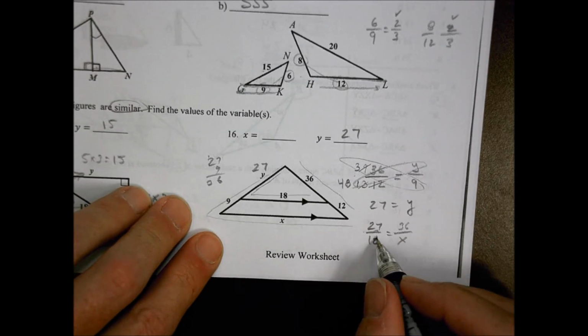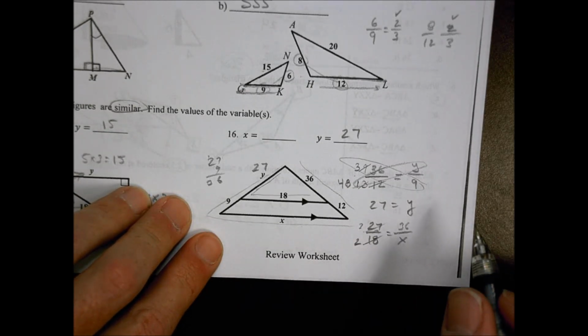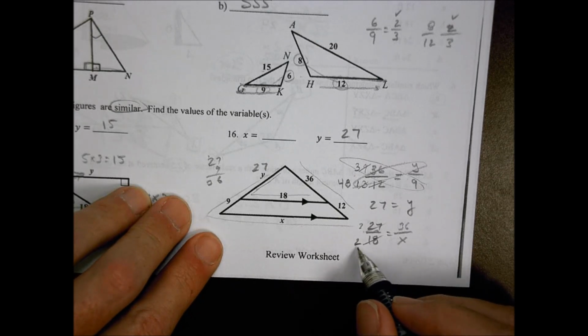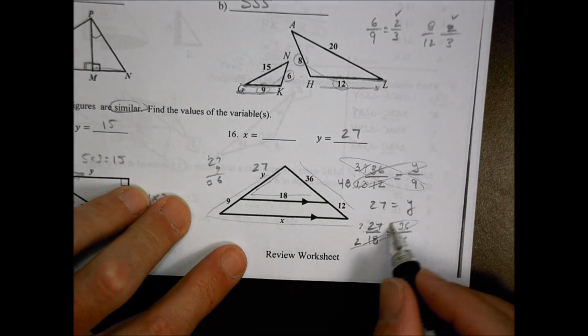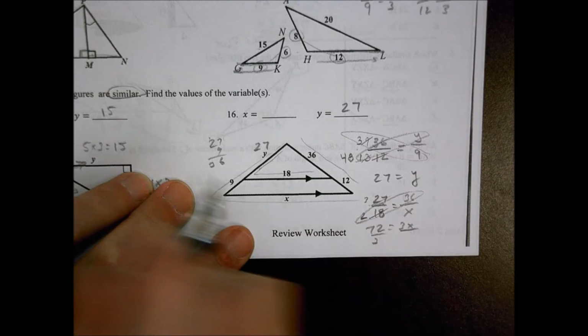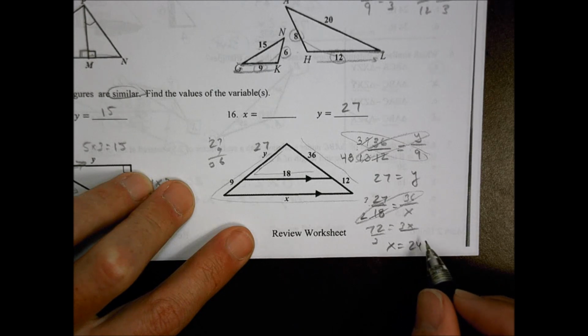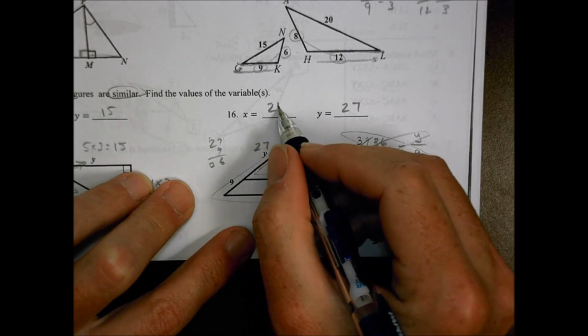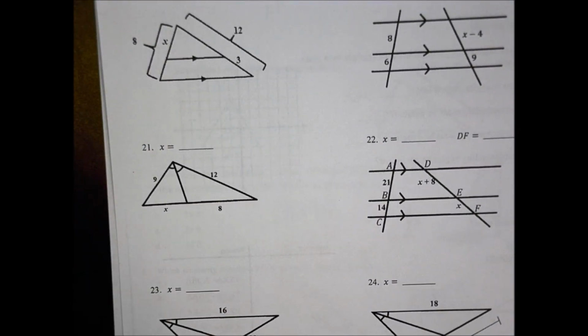Now 9 goes in here 3 times and 9 goes in here 2 times. We cross multiply, so 2 times 36. 36 times 2 is going to be 72. Cross multiply, and we have 72 equals 3x. Divide both sides by 3. And so x equals 24. Alright, and that becomes my solution for x right there. Alright, there's my x and my y. Let's turn the page and see what we have on the next side.